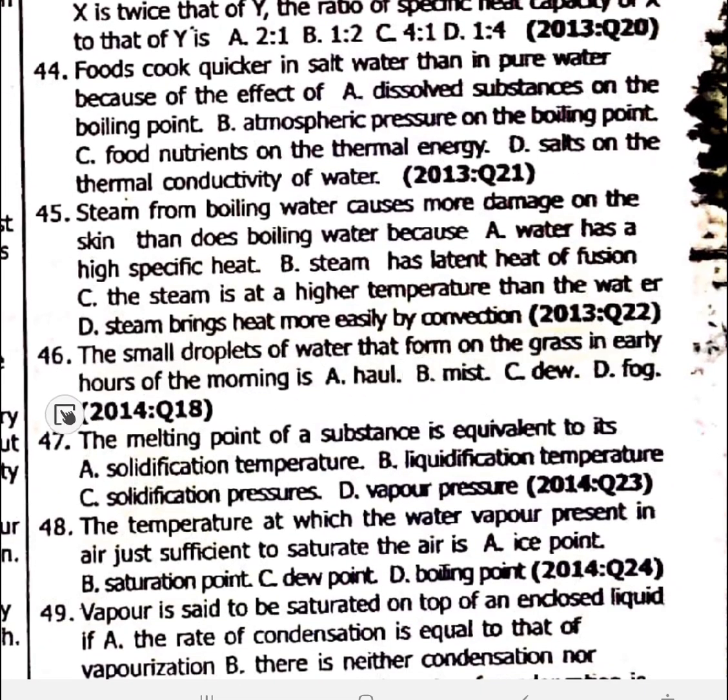46. The small droplet of water that forms on the grass in the early hours of the morning is dew. 47. The melting point of a substance is equivalent to its solidification temperature. Option A. 48.